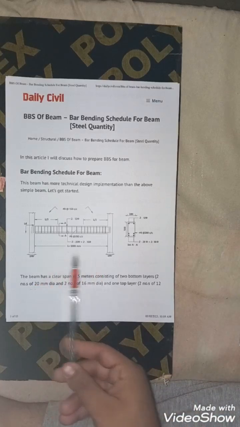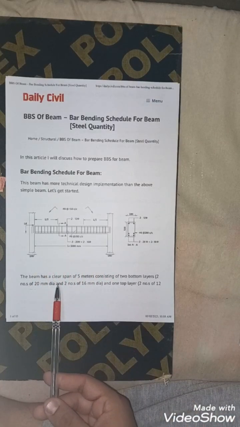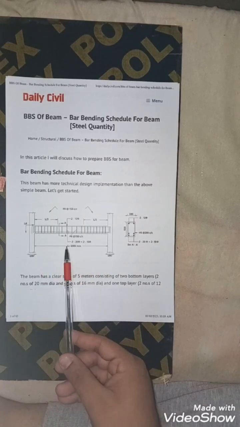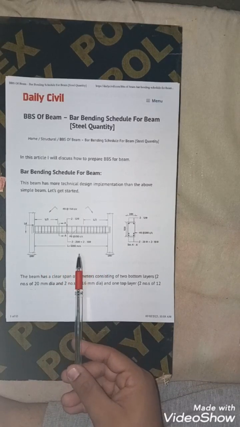Here is the detail of the beam. This beam clear span is 5 meter, 5000 millimeter.